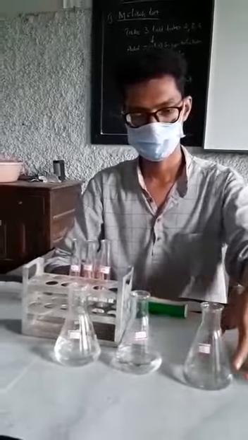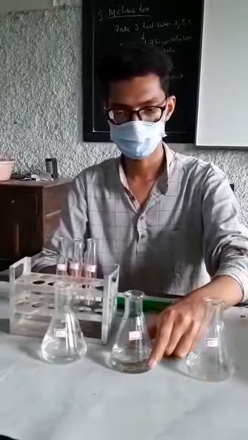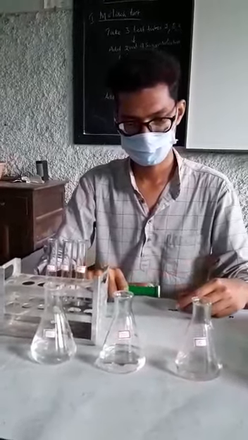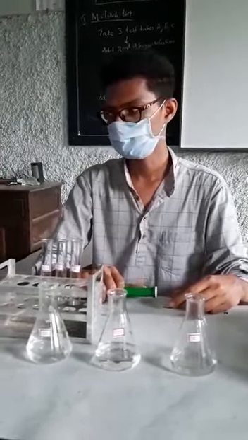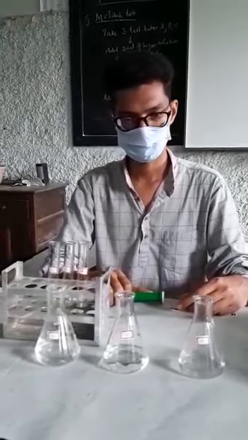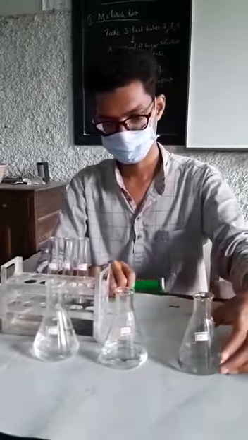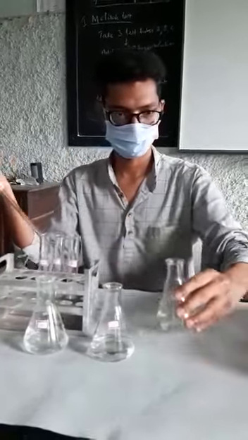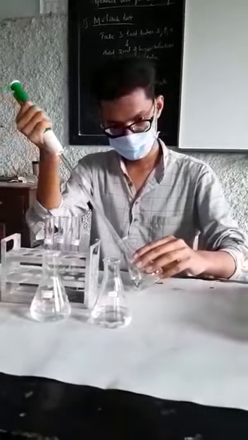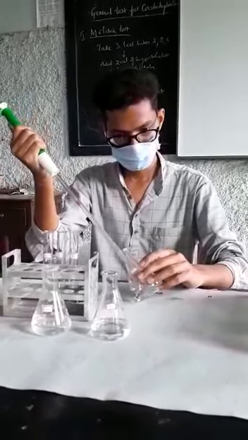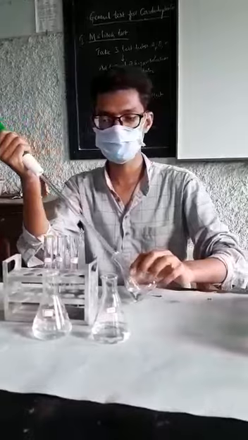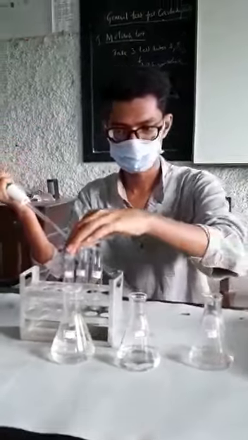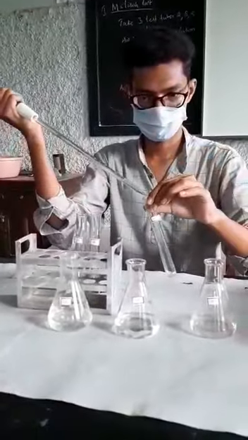And he has also kept 3 conical flasks with 3 different samples, and those samples he has labeled as A, B, C. Now he will pipette out 2 ml of each solution and add it into the corresponding test tubes. Okay, now you can add sample. You are adding sample C. Yeah, first he is taking the sample C and adding it in tube C.